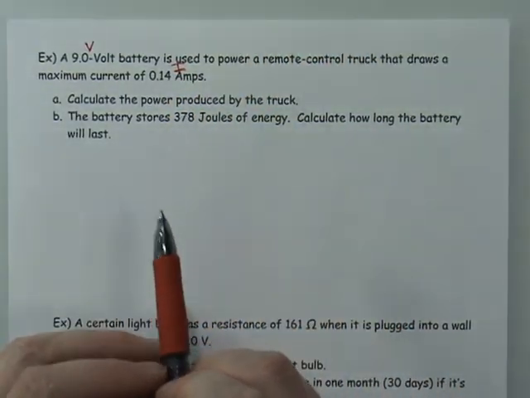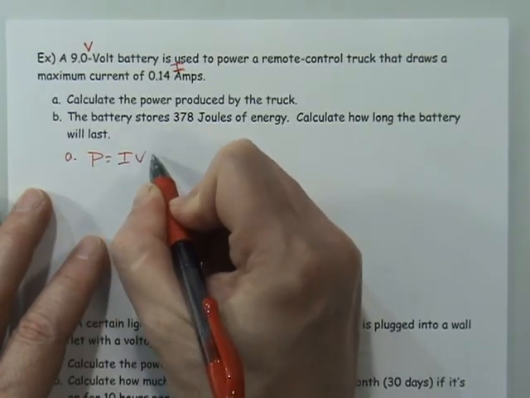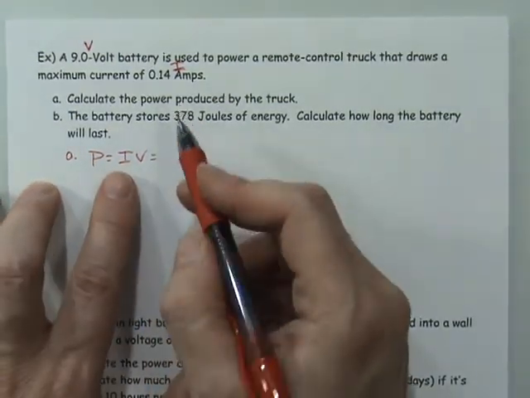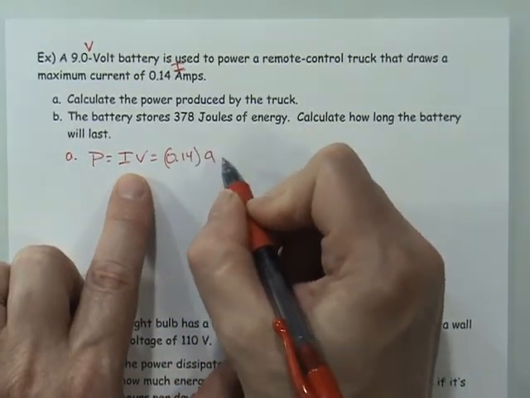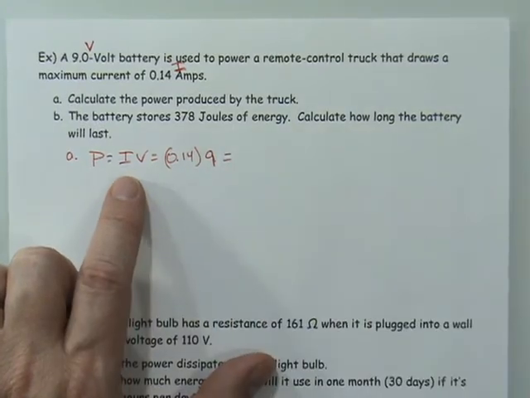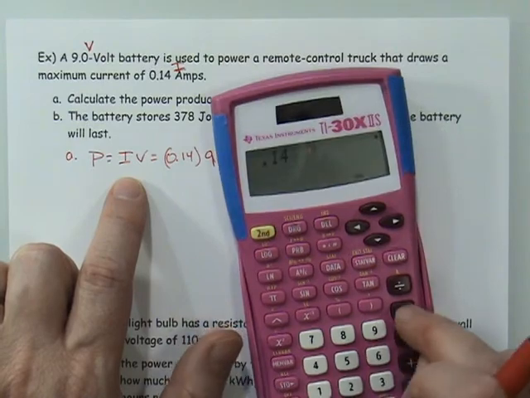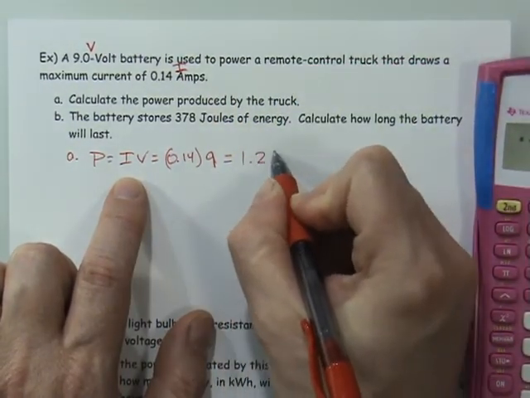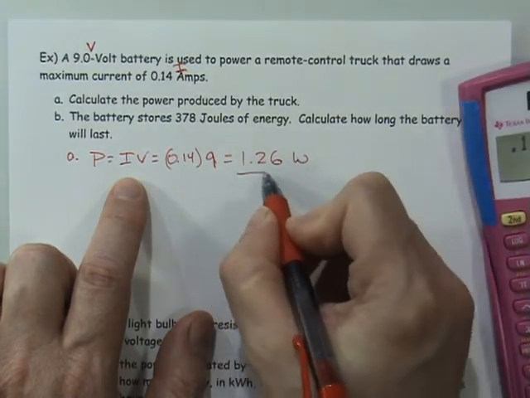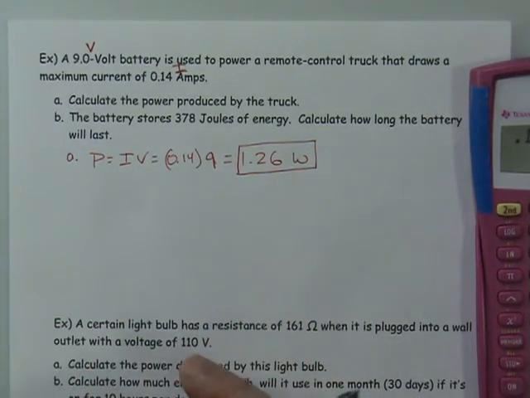So the first question is to calculate the power. Well, that's going to be pretty easy, right? So P is equal to I times V. In this case, the I is 0.14 amps. The V is 9 volts. And therefore, if we plug that into the calculator, we get 0.14 times 9, which is equal to 1.26 watts. Not a lot. That's a pretty small amount of energy. Of course, the little battery-powered cars don't really require a lot of power.